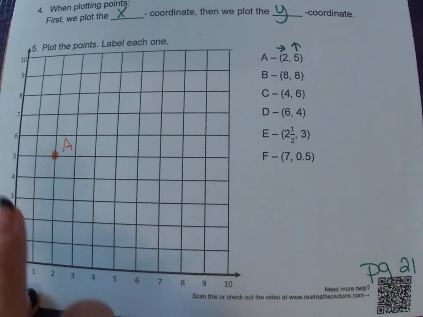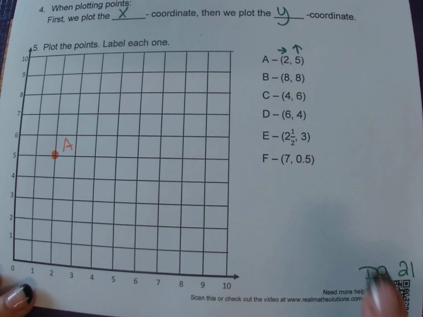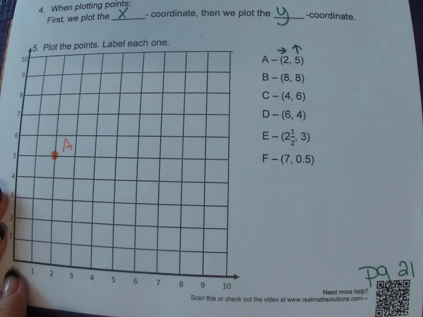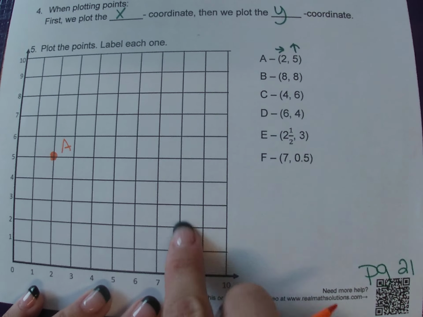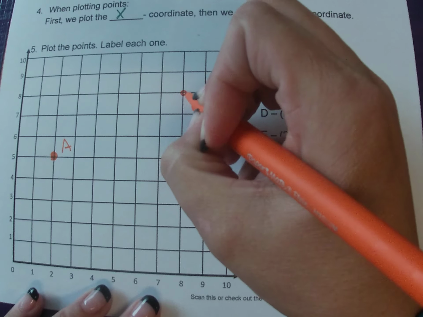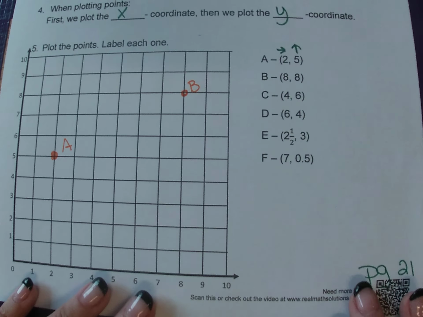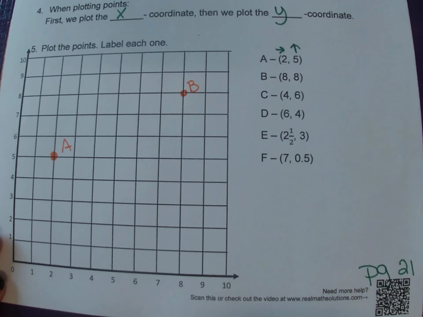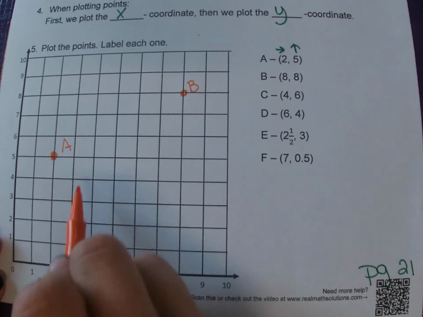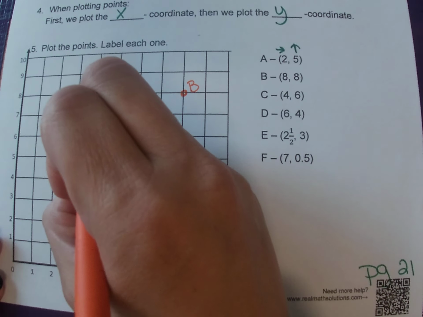Right 2, up 5. So 8, 8 will be right 8 and then up 8. Notice how I'm labeling it with a letter so I know which is which. 4, 6 is right 4, up 6. I'm always starting at 0, 0.